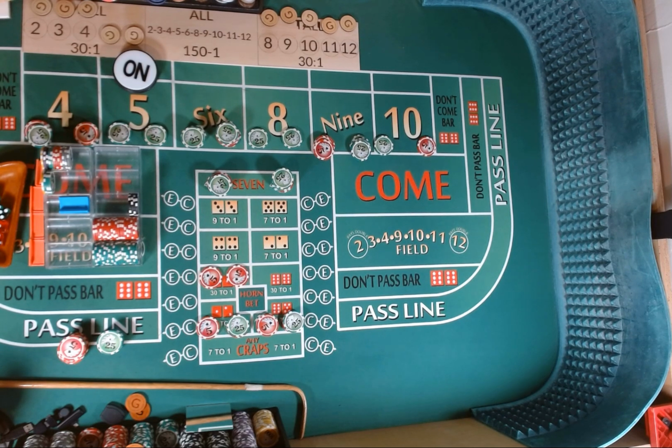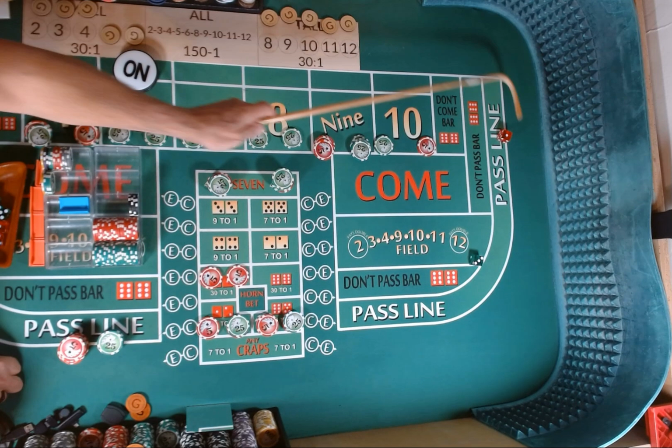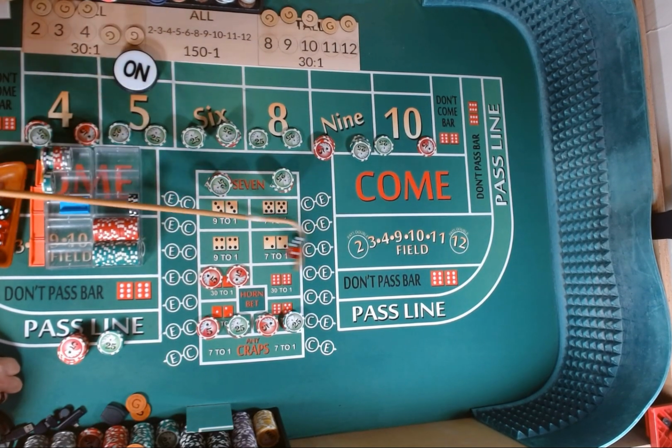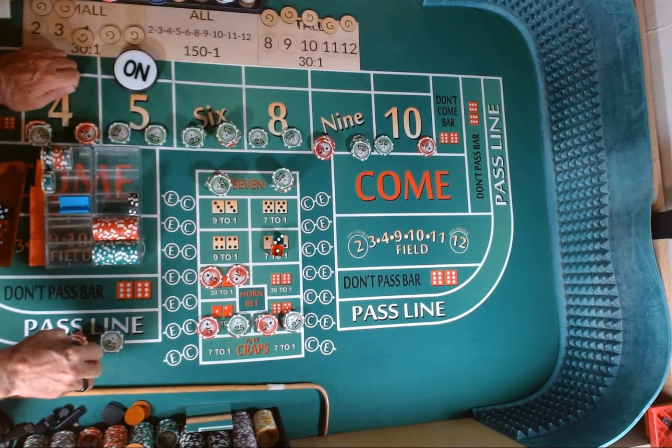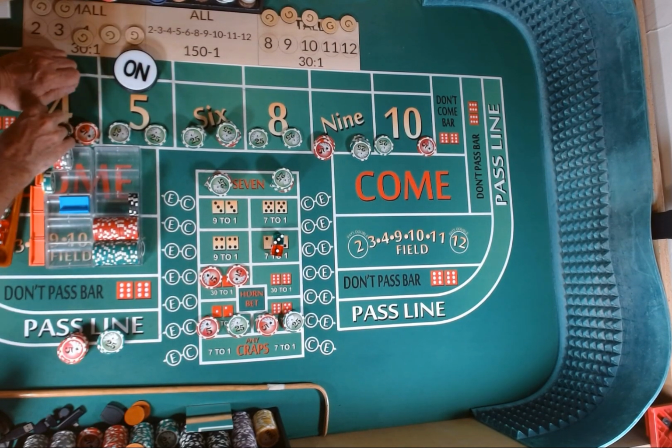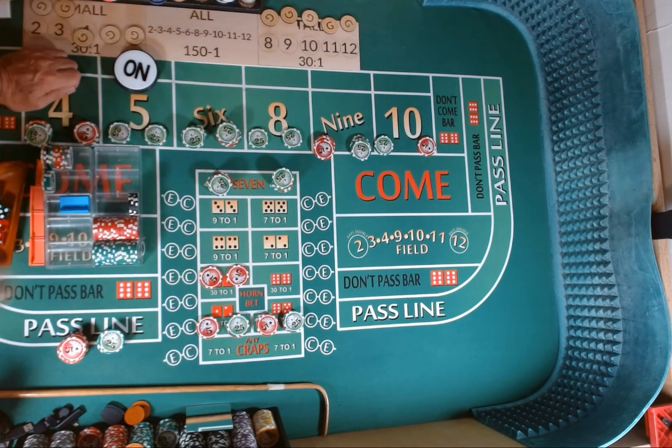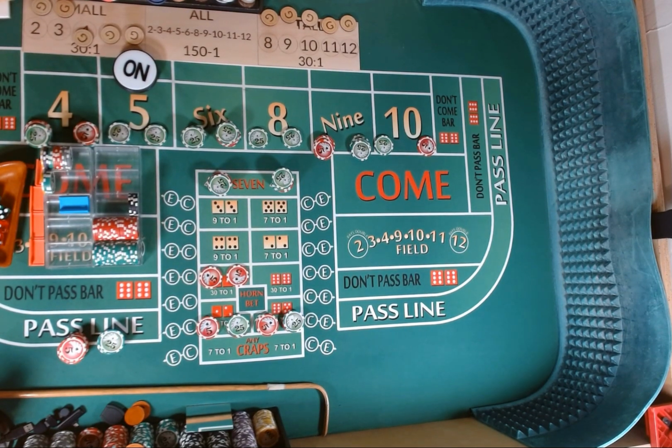Dice are up, 3, 2, 3, 2. A little short on that landing zone. 3, 1, 4. Green die is on, red die is off axis.